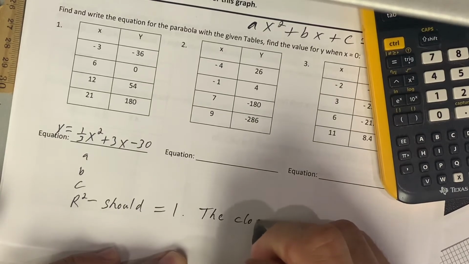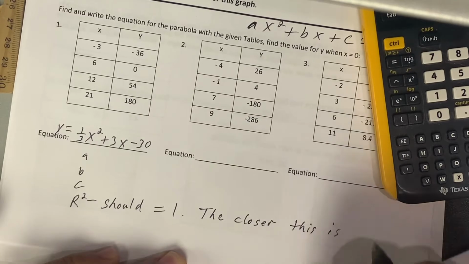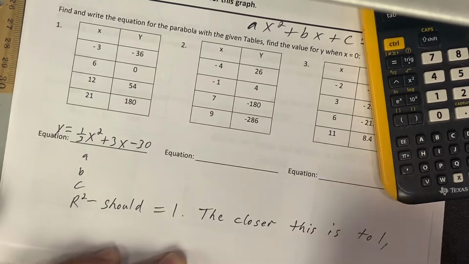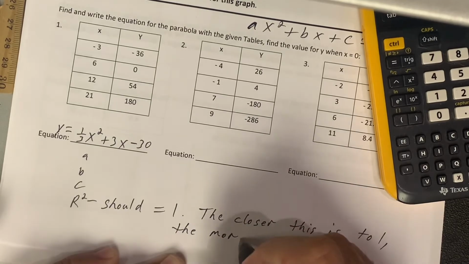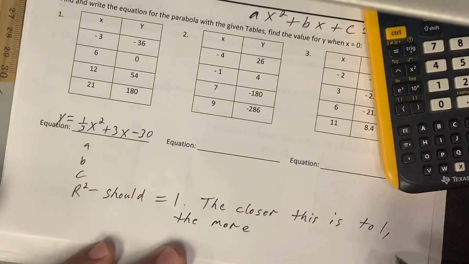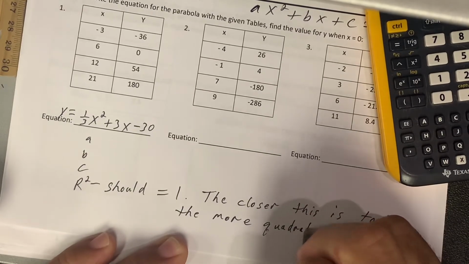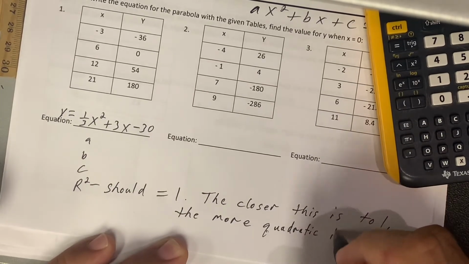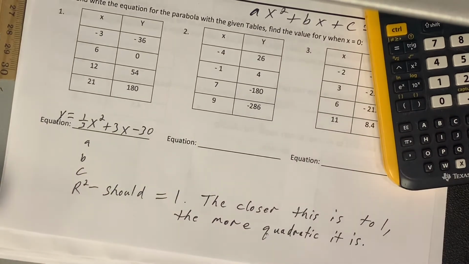The closer this is to 1, the closer that is to 1, the more quadratic it is. If it's not exactly 1, it's still a quadratic, but it's just not a perfect quadratic.